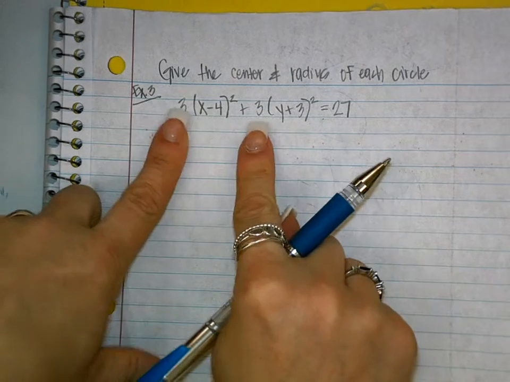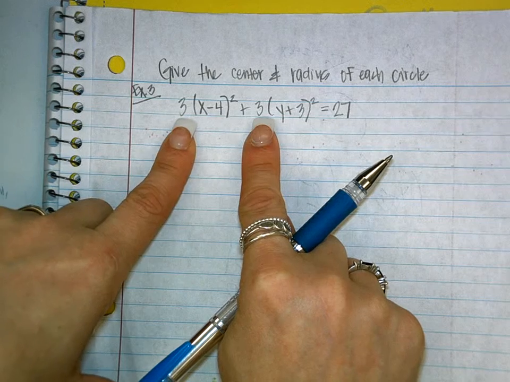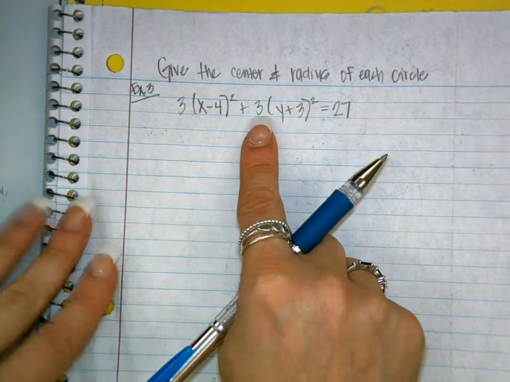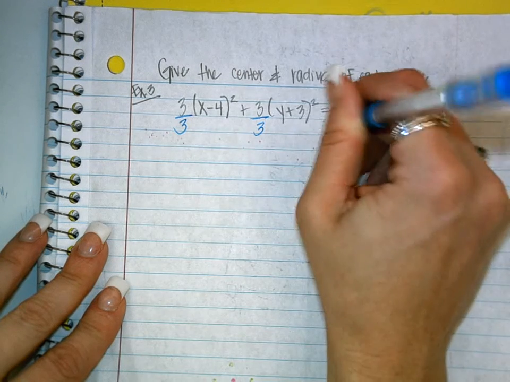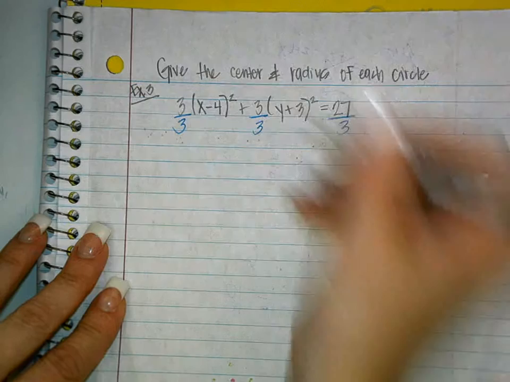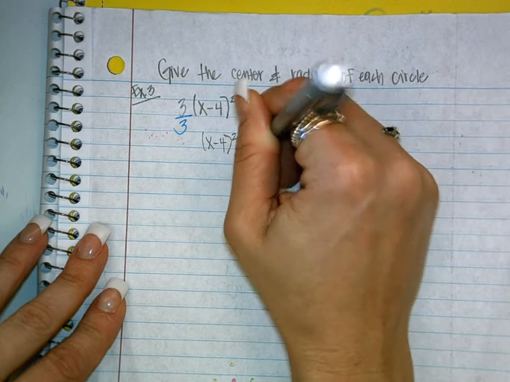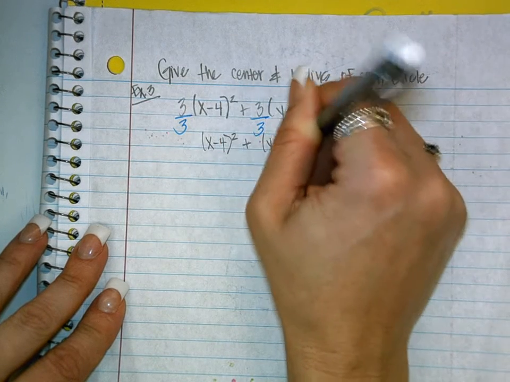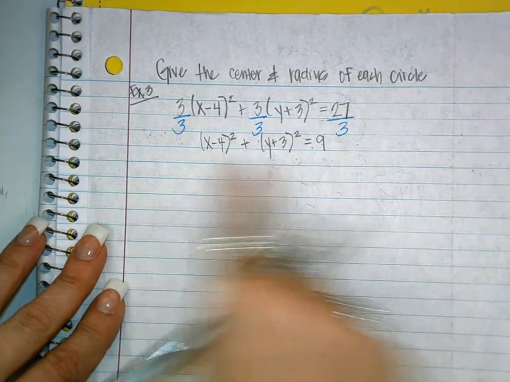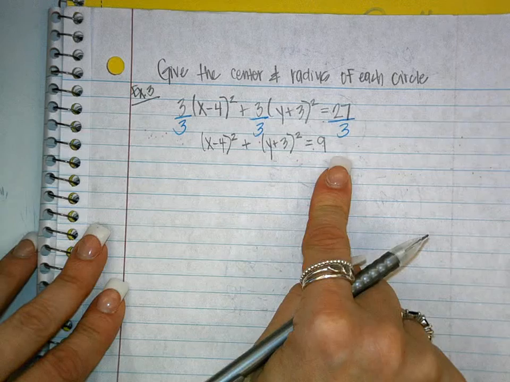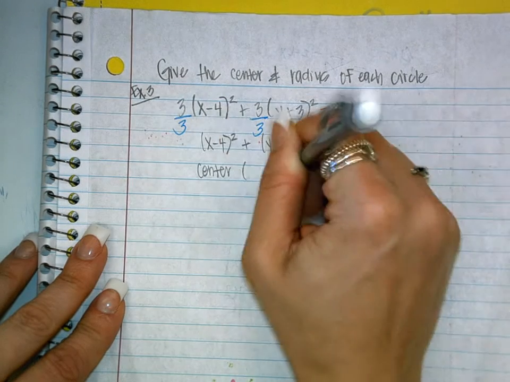These will always be the exact same number on a circle. If they're not the same number, then it means they're not a circle, and we'll deal with those in a couple days. So we're going to divide all the parts by 3. Divide the whole equation by 3. We're going to get x minus 4 squared plus y plus 3 squared equals 27 divided by 3 is 9. Now, this is in what's called standard form. So you can identify your center and your radius.